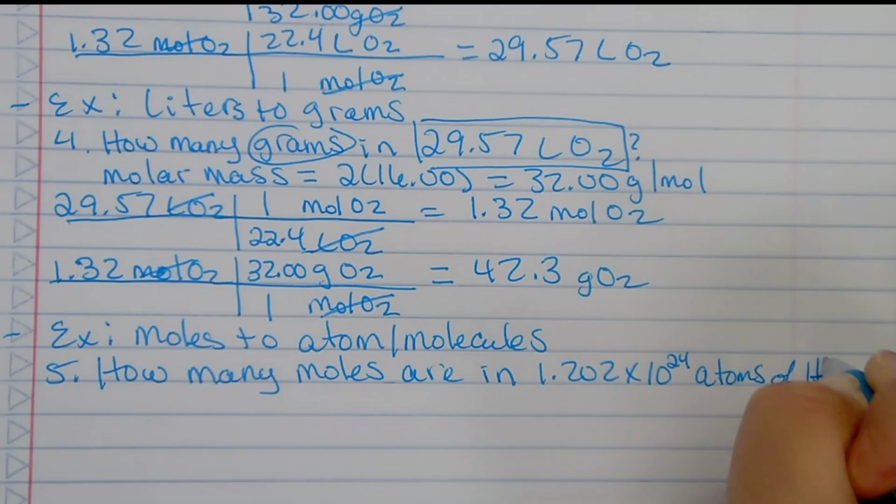Okay. So the process is the same, it's just the conversion is different, right? So given 1.202 times 10 to the 24th, and want. Since I have no grams here, I don't have to calculate a molar mass, okay?